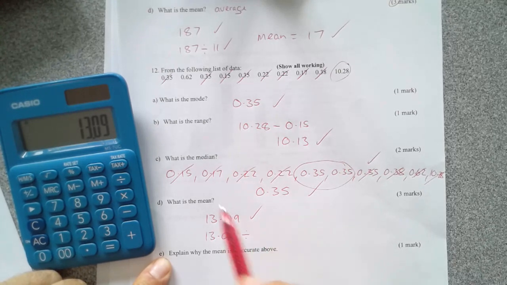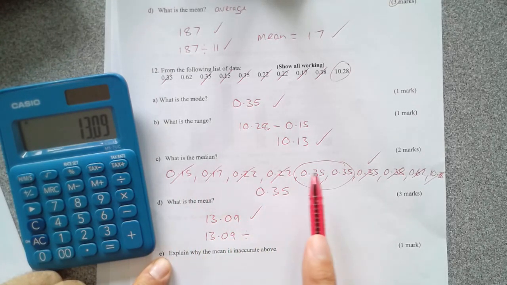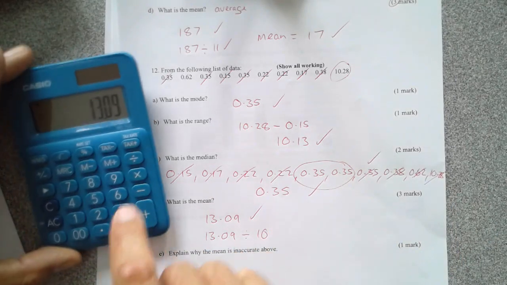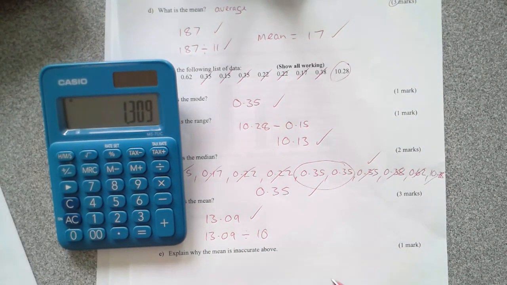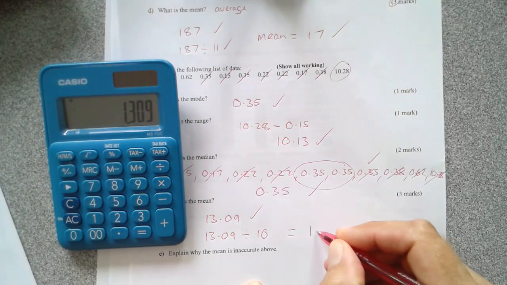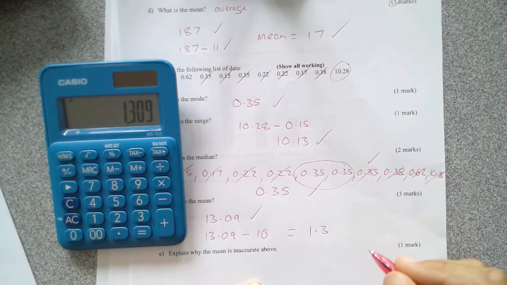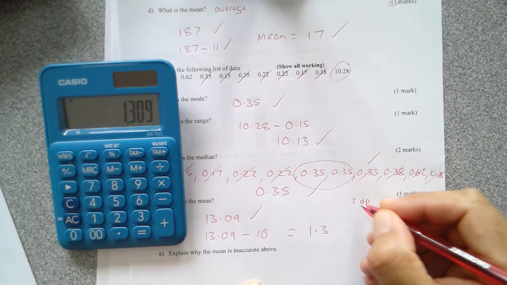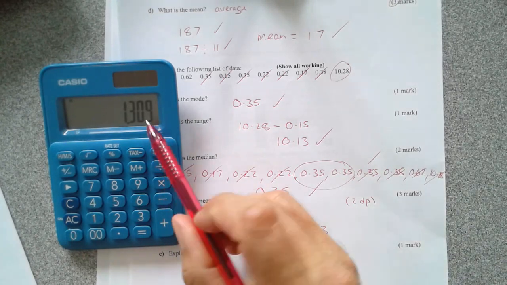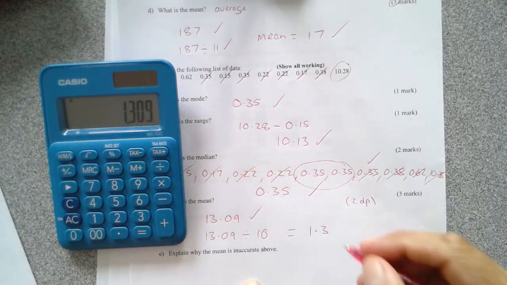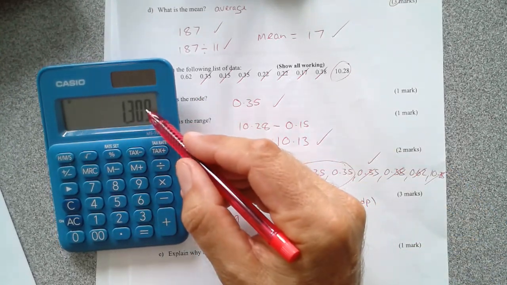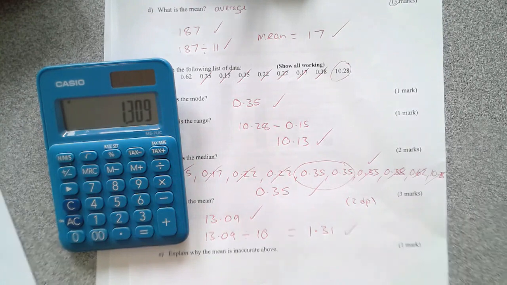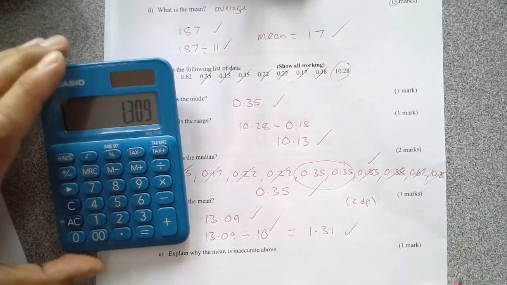13.09 divided by entries 1, 2, 3, 4, 5, 6, 7, 8, 9, 10. Divide that by 10. So on my calculator, divide that by 10 entries equals 1.309. Now most of our things are going to be to 2 decimal places. If I look at my calculator, the 0 becomes 1 because the 9 pushes that up, okay, for an extra mark. So there's our 3 marks there.